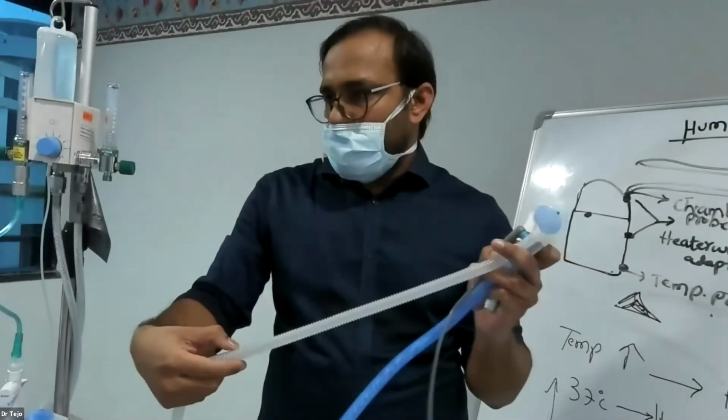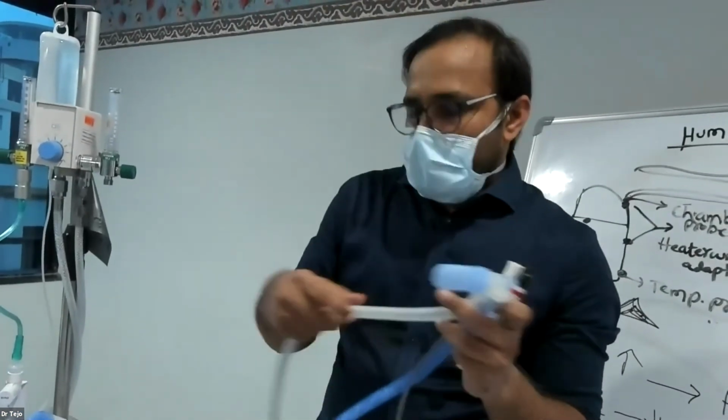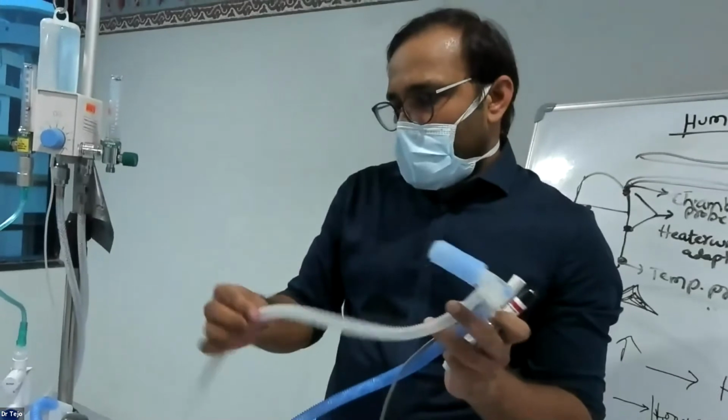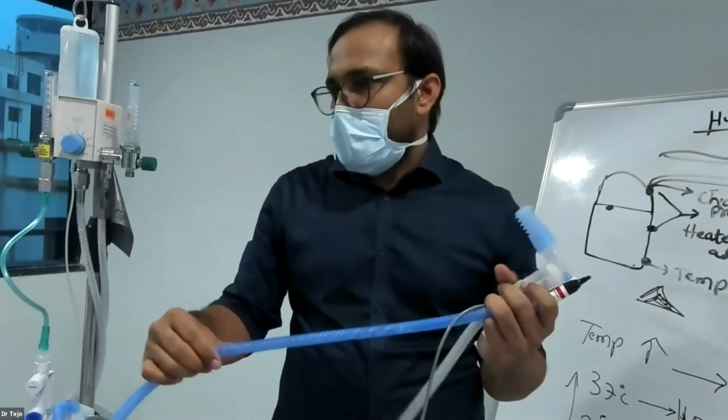So that will be condensation. That will appear as condensation. So you can understand that condensation can be there. It should be there in the expiratory limb. There should not be any condensation in the inspiratory limb.